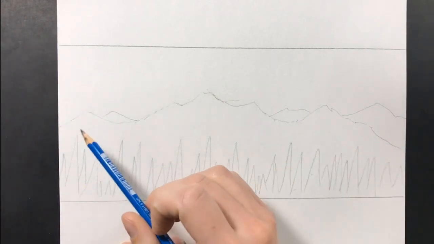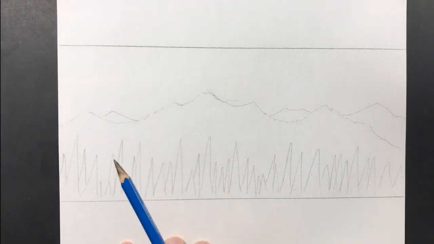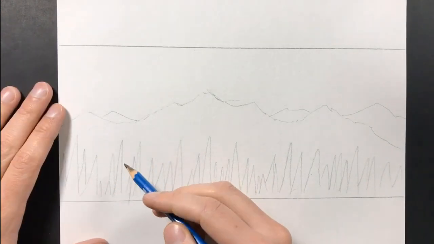So we're going to go ahead and fill these in really dark. And I'm going to speed this section up because this is going to take a little while. So let's go ahead and get started.